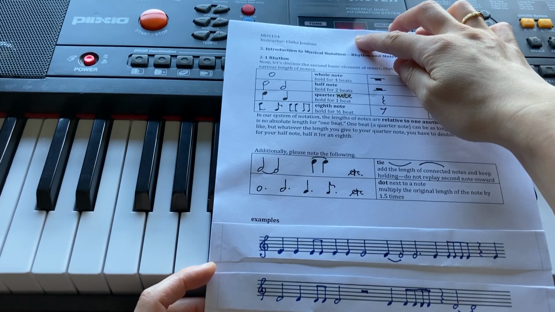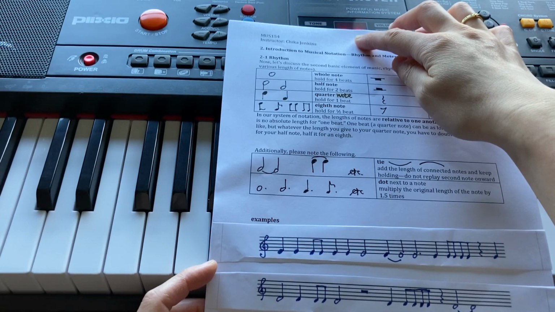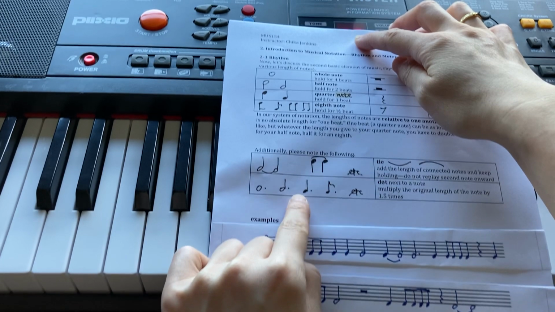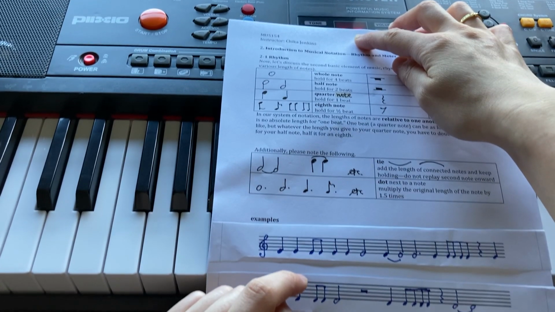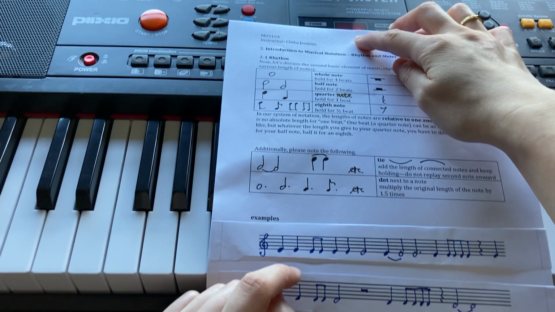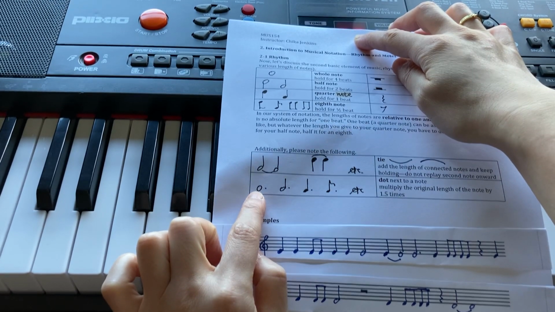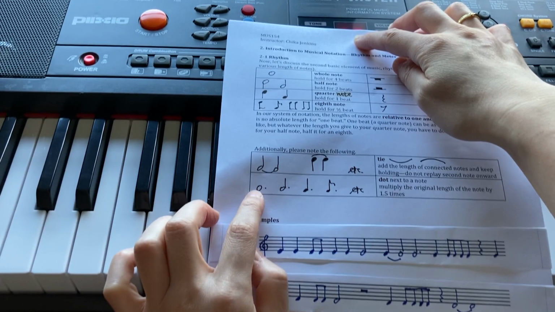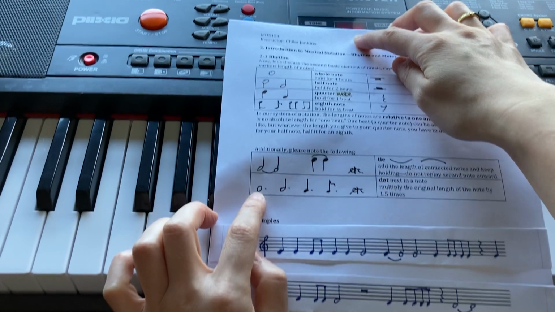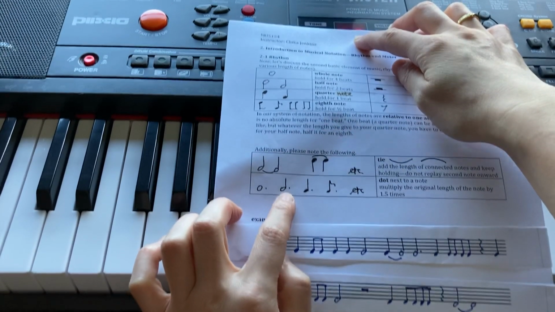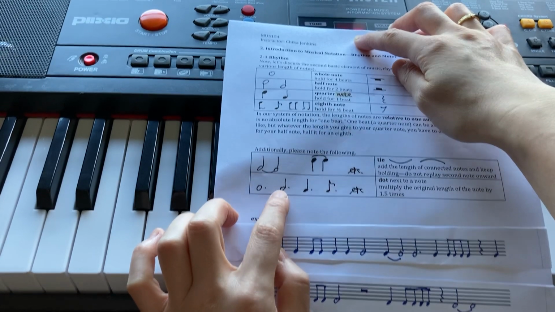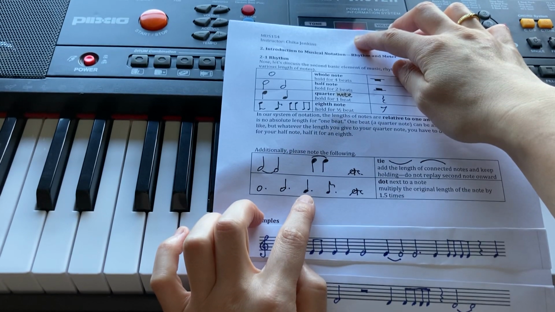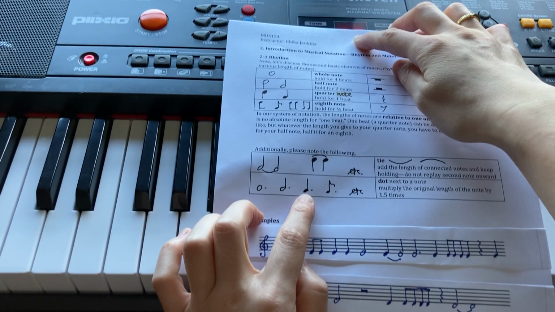Now, underneath, you see another special sign. It's called a dot. A dot next to a note, next to a whole note, next to a half note, next to a quarter note, and so on, makes the original length 1.5 times longer. So 4, the original length, times 1.5 would be 6. This half note without the dot would have been 2 beats, so with a dot now it's 3 beats. A dotted quarter note will be 1.5 beats.